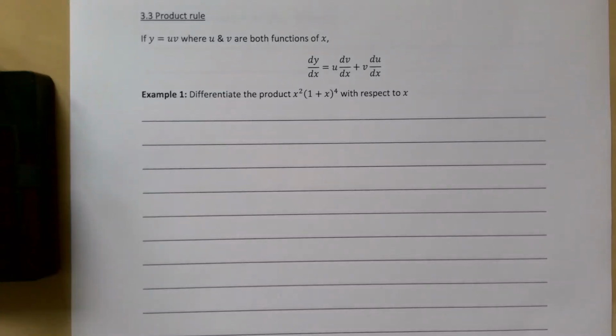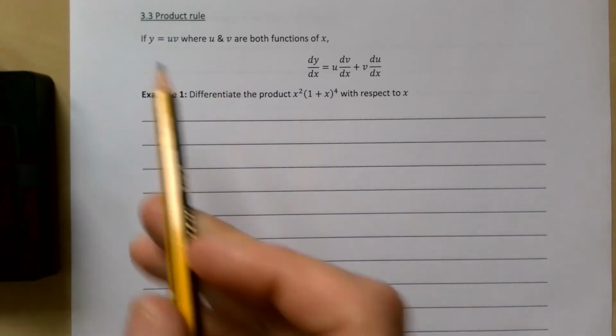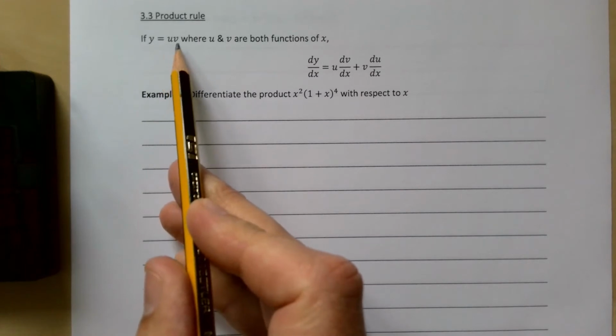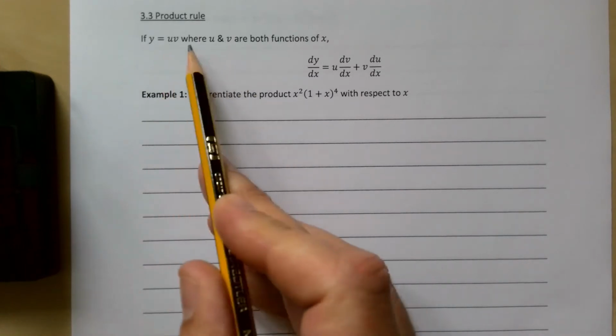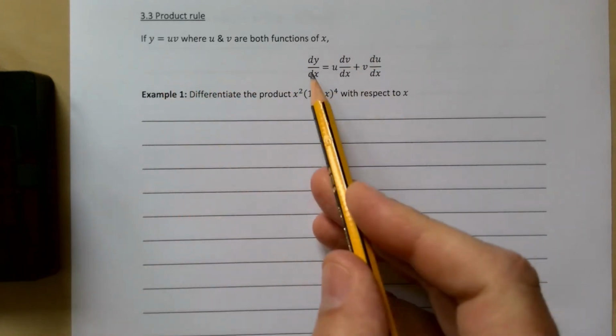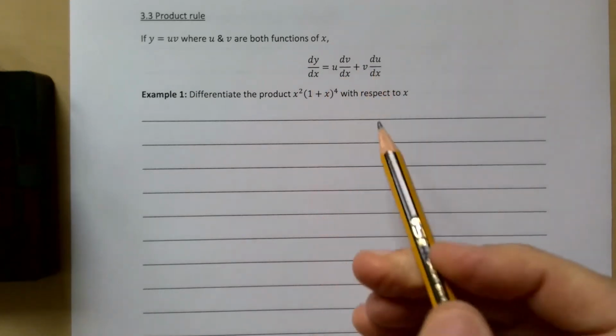This is an A2Pure video on the product rule and the quotient rule for differentiation. So if you have a function uv, as in it's in two different parts where u and v are both functions of x, then dy by dx equals u dv by dx plus v du by dx.